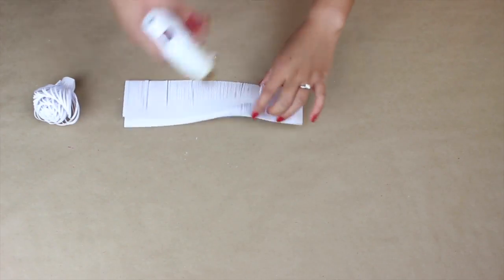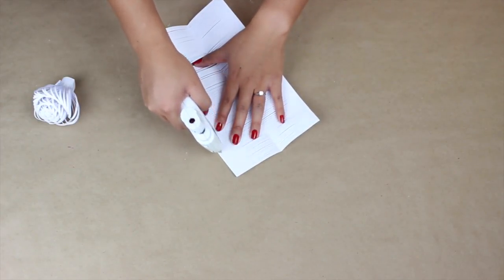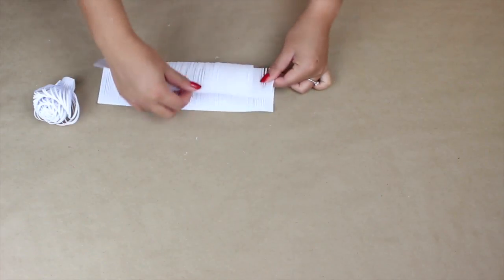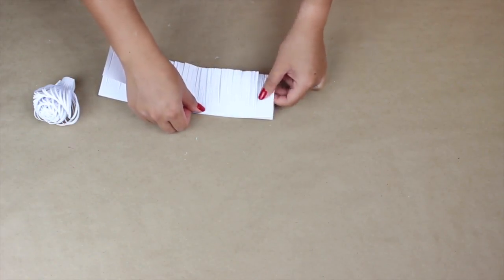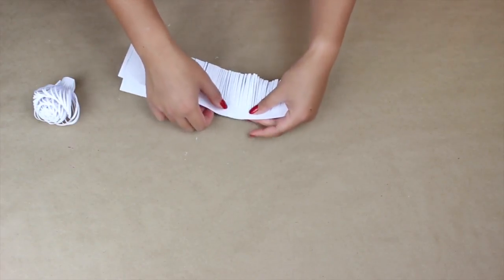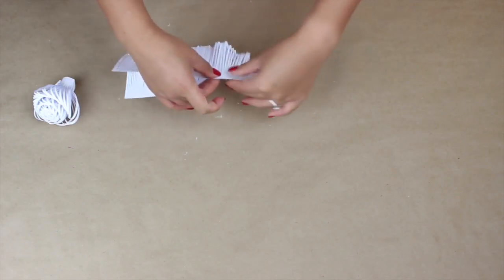And then I want to add glue to one side of it. Start with half, and then fold it so that it is corner to corner, and both sides meet up. So this would be as if I was folding it in half.